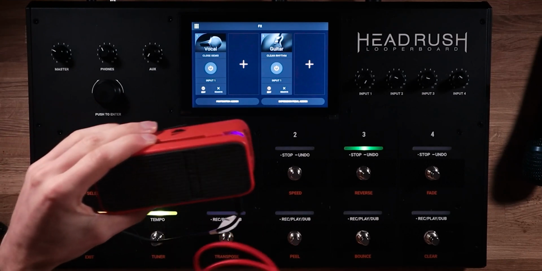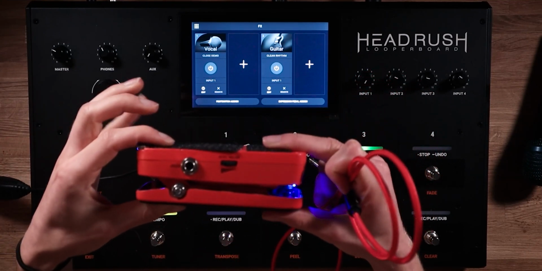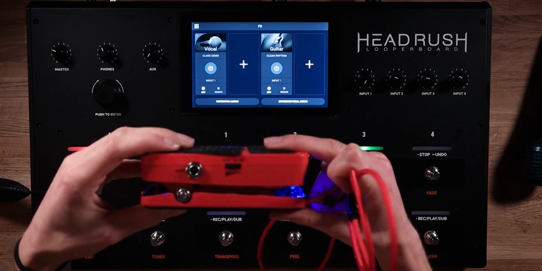Now, the expression pedal I'm going to be using in today's video is the Hotone 3-in-1 expression pedal. So this essentially is a wah pedal, a volume pedal, and also an expression pedal combined into one single guitar effects pedal. This is really cool because of its dual functionality. So today, obviously, we're going to run it in expression pedal mode so it can work with our HeadRush Looperboard.